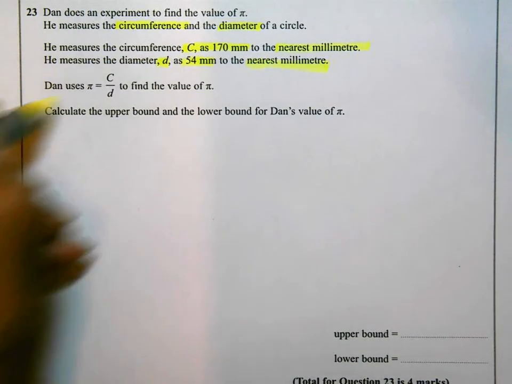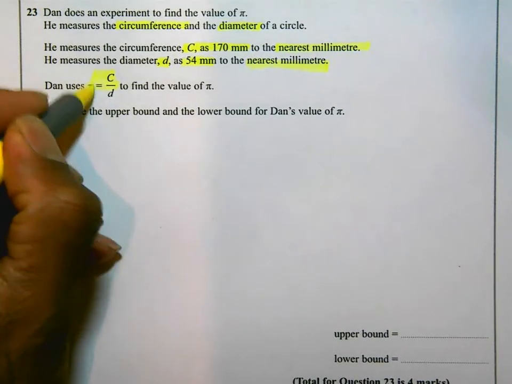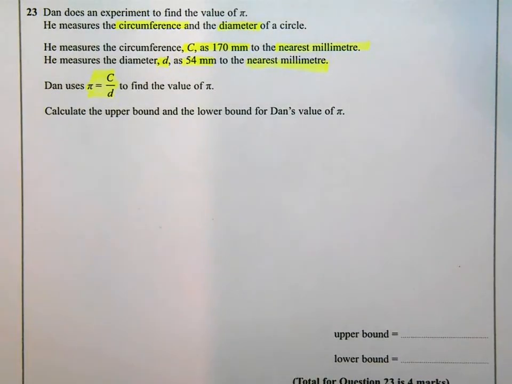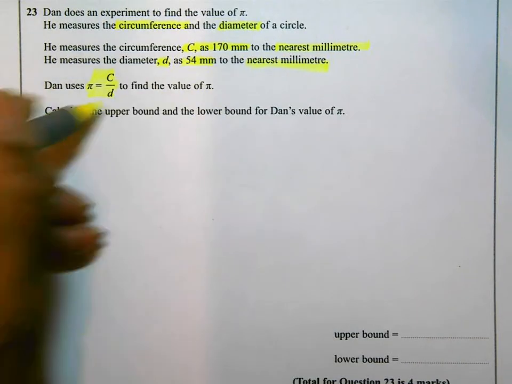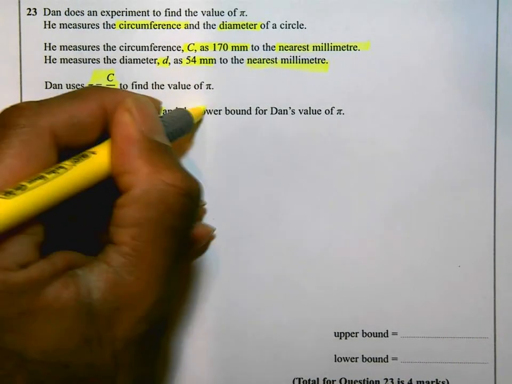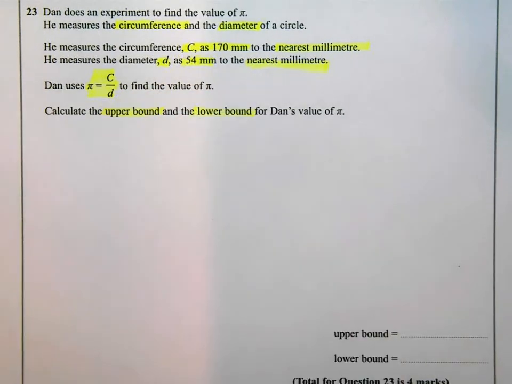He uses pi equal to circumference divided by diameter to find the value of pi, and they want us to find the upper bound and the lower bound for Dan's value of pi. And in the answer space, I've got upper bound and lower bound here.